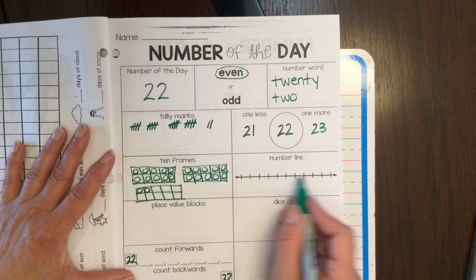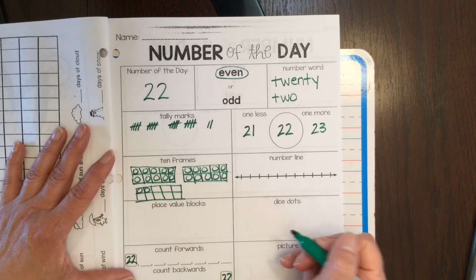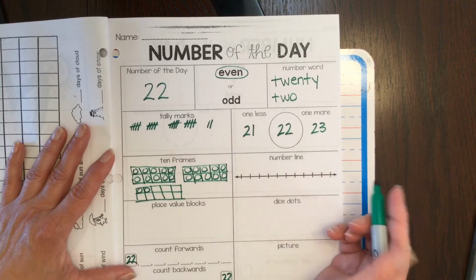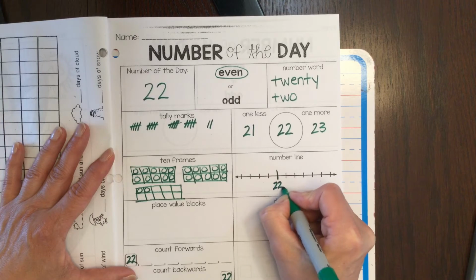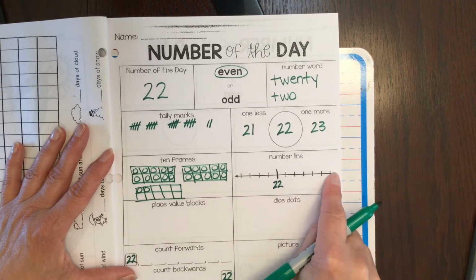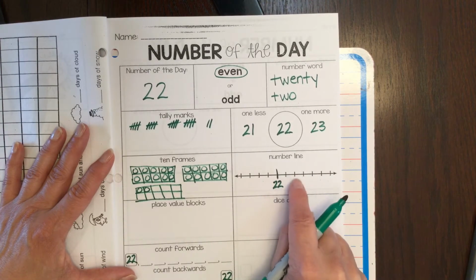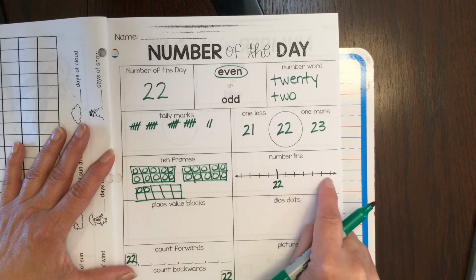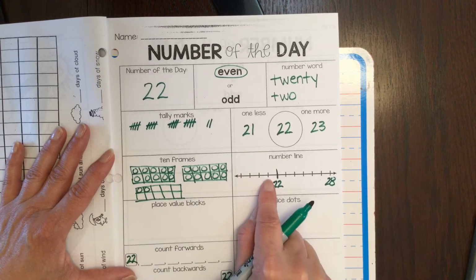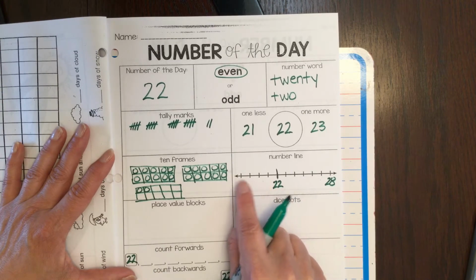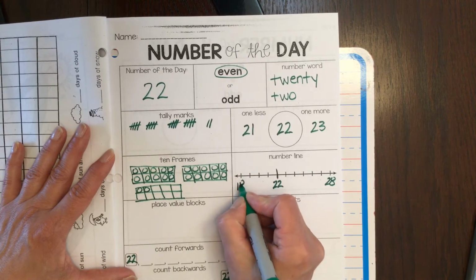When I look at my number line, I need to have 22 on it somewhere. I can pick wherever I want that to be. So let's say I want 22 to be here. Then I need to decide what would the numbers be above it. So it would be 23, 24, 25, 26, 27, 28. I can label the end. And before it, 21, 20, 19, 18, and I can label this end.